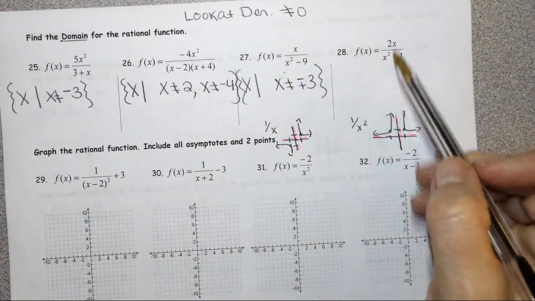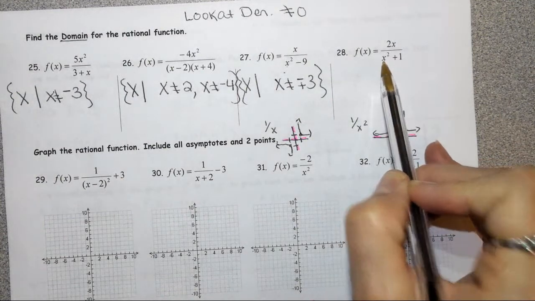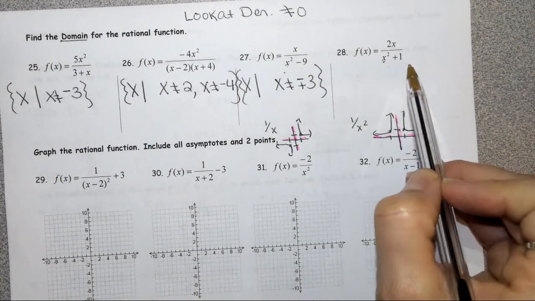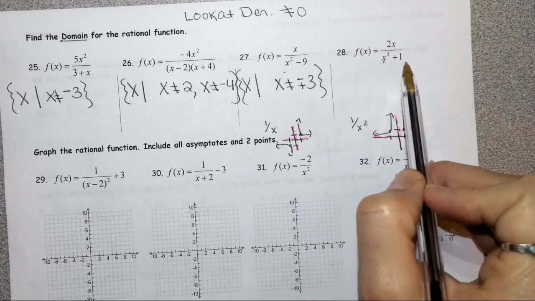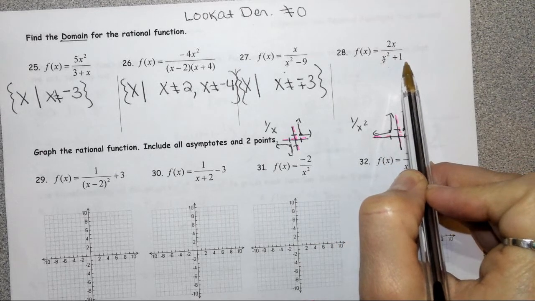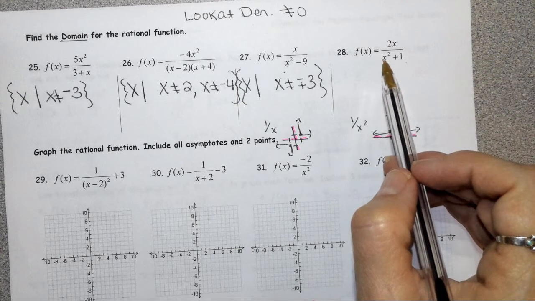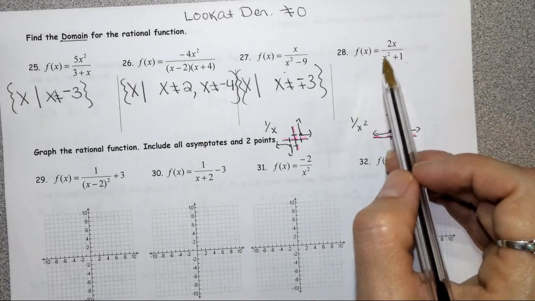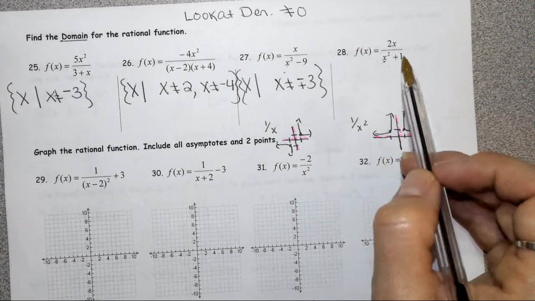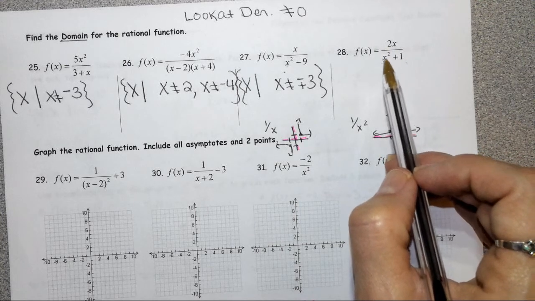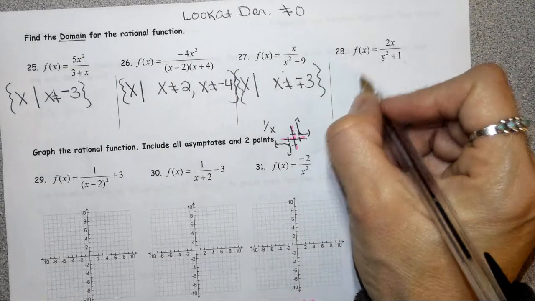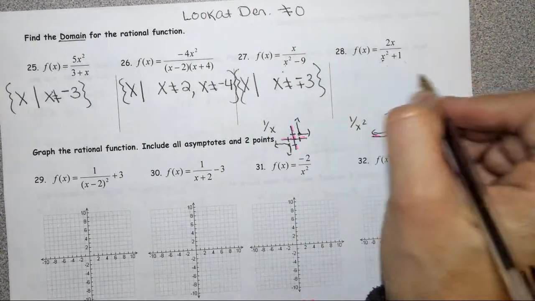On this problem, I want to know what could I plug in right here so that when I add 1 to it, it would be 0. If I put 0 in here, 0 squared is 0, and 0 plus 1 is 1, so that doesn't work. A lot of people want to tell me negative 1. If I put a negative 1 here, a negative 1 times a negative 1 is a positive 1, and 1 plus 1 is 2. In fact, there's nothing that I can plug in right here that will make this bottom number be 0. So for this problem, there are no restrictions.